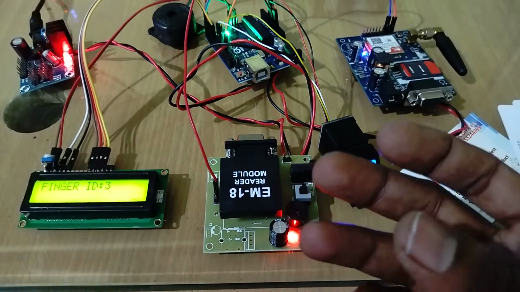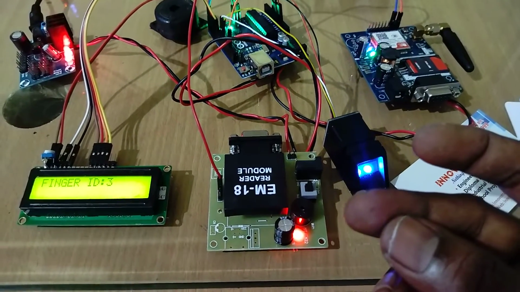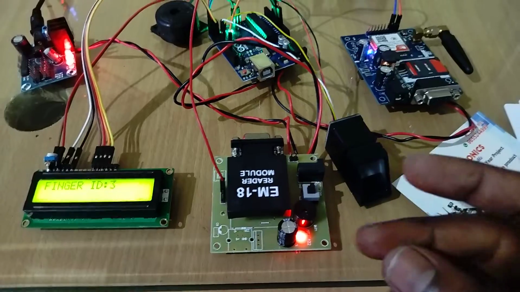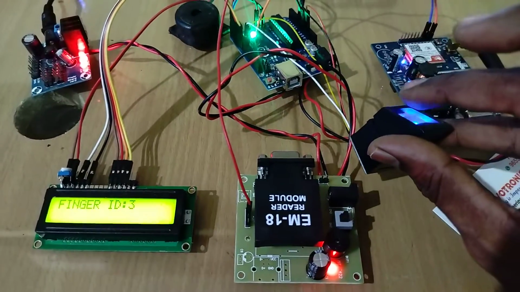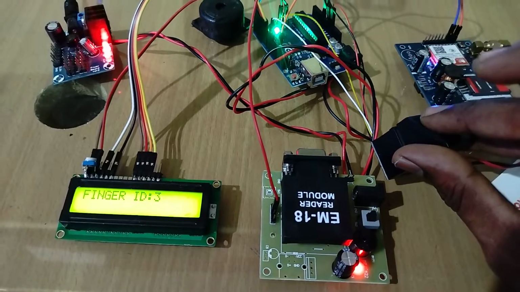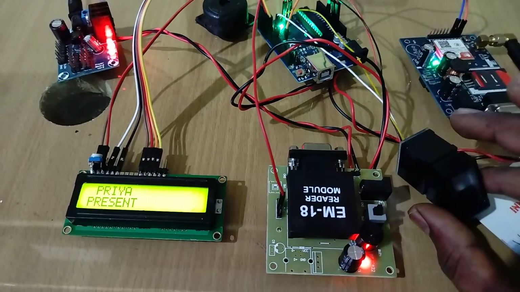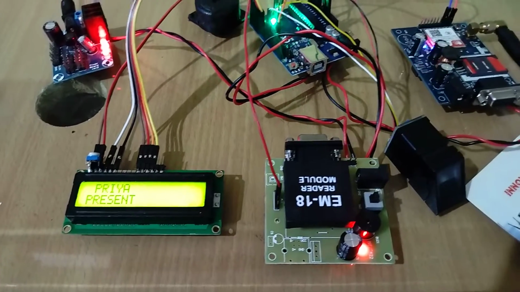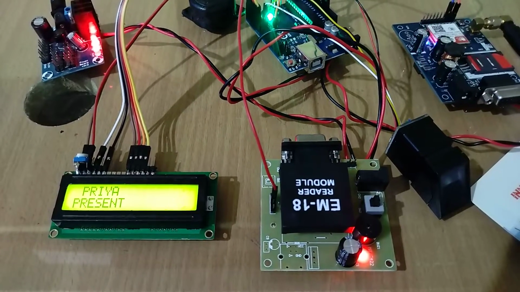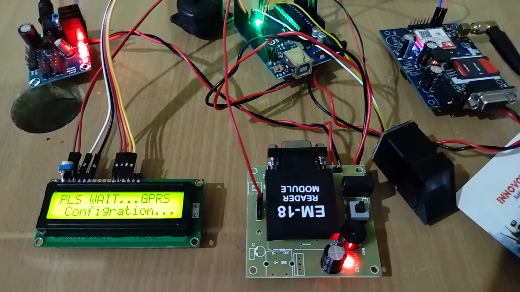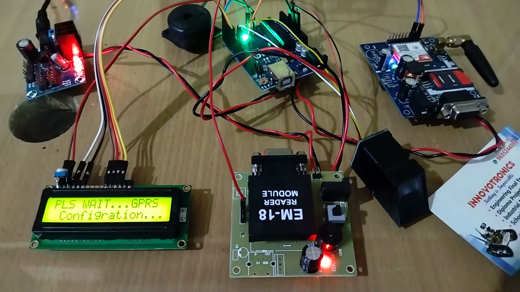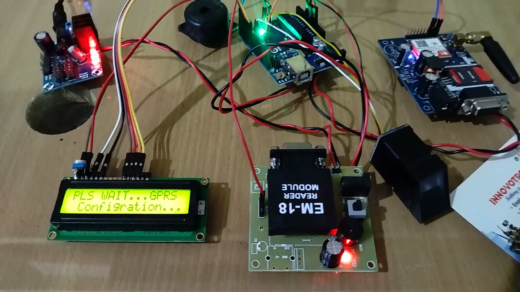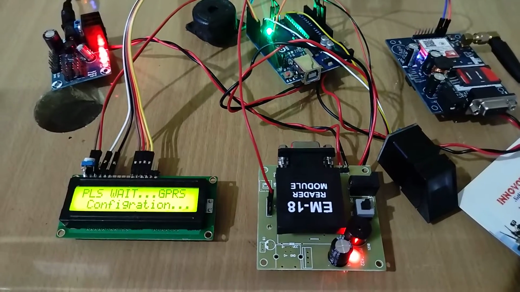Okay, now I'm going to simply place ID2 for Priya. For demo purposes I just show ID2. Okay, so this is the finger for ID2. I scanned here. Okay, Priya is present. After a few seconds I can get the SMS, and then the data is also updated to the cloud. Okay, I got the SMS.